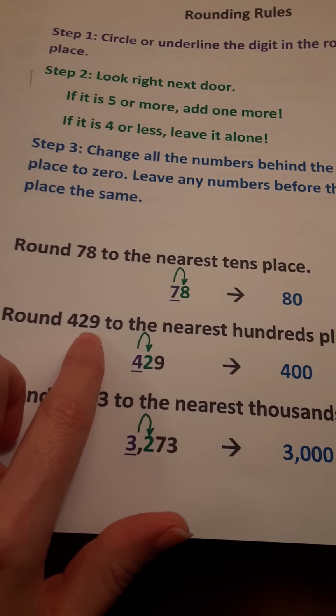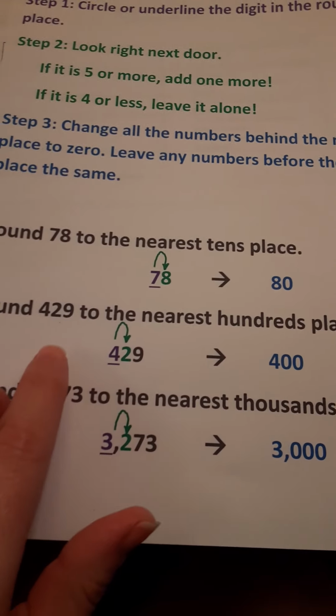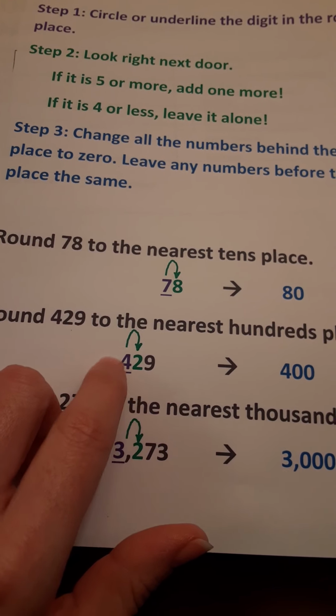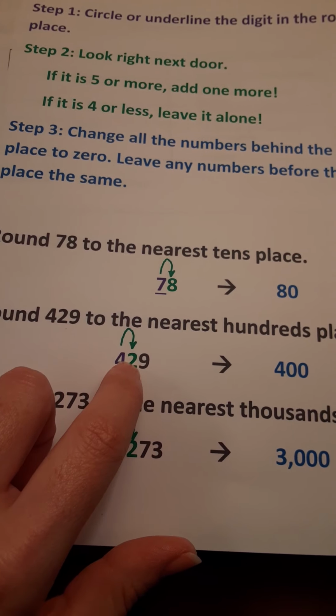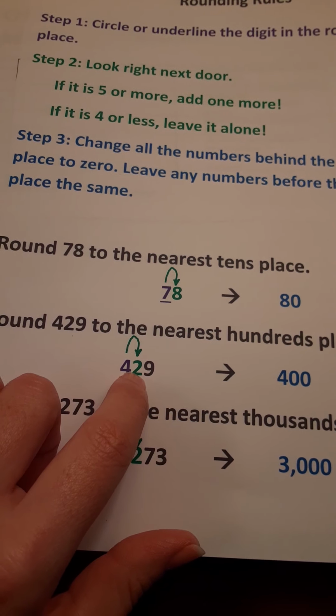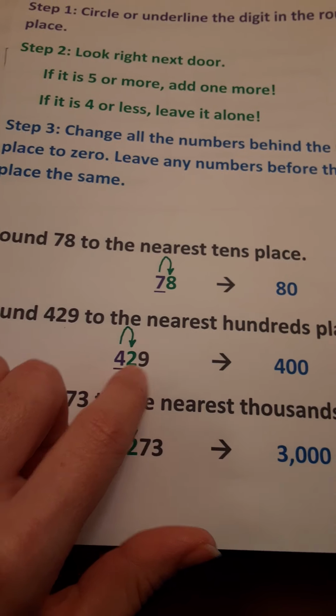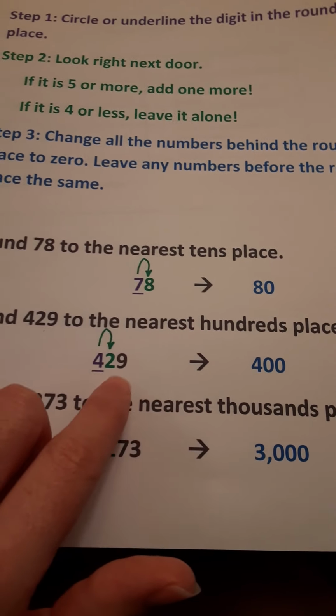Okay, round 429 to the nearest hundreds place. Here's your ones, tens, hundreds. So that's where we're going to underline or circle. Look next door. It's a 2, so you're going to make it a 0. You're going to round down because 429 is closer to 400 than it is to 500.